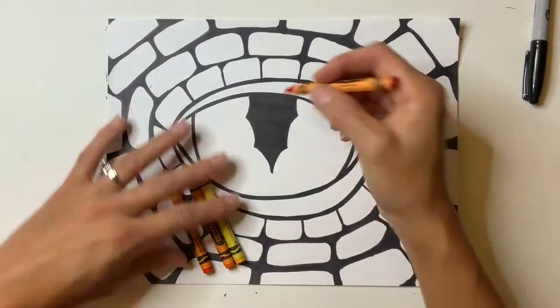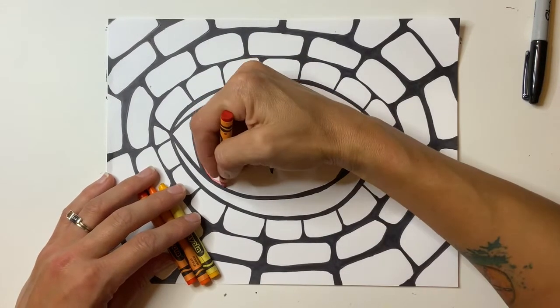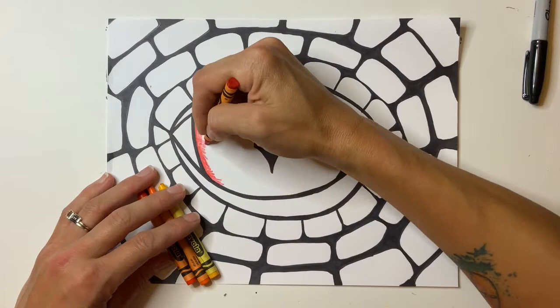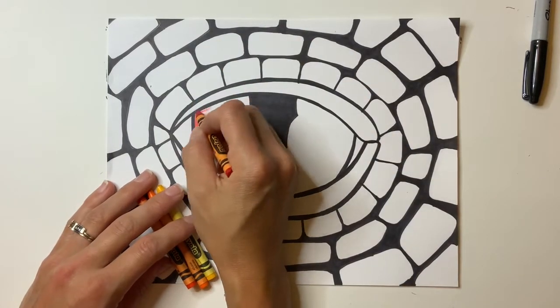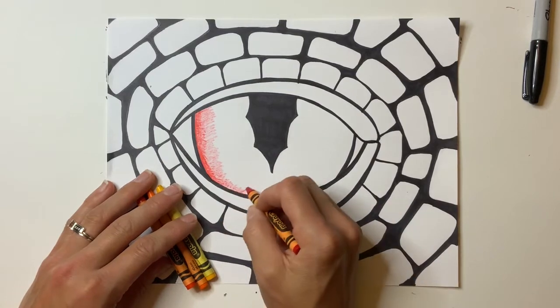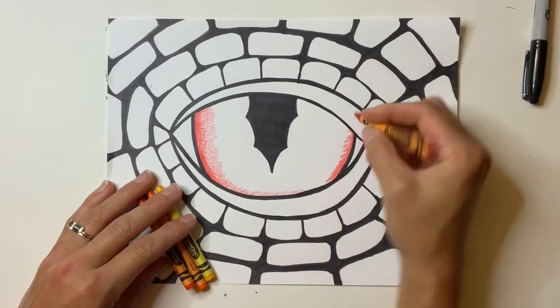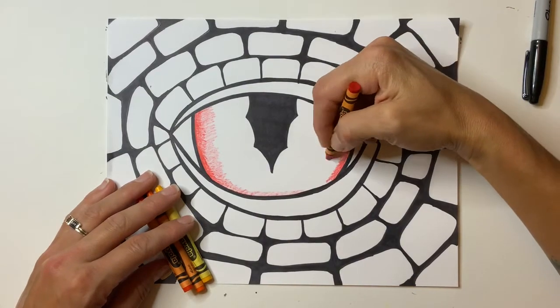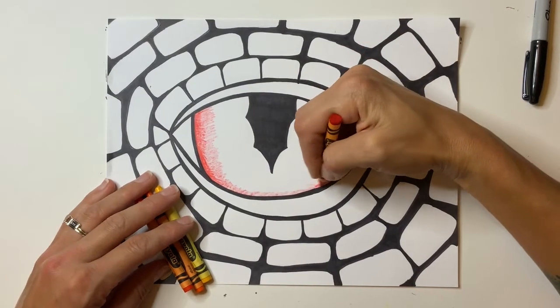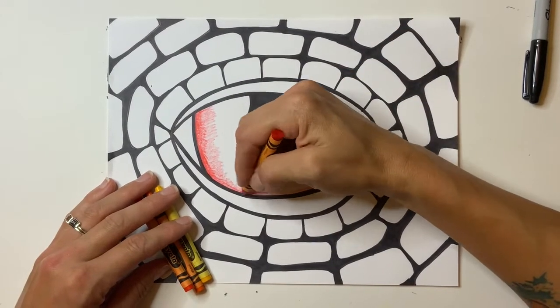Now that I have all of the drawing done, I'm going to start doing my coloring. Remember, with value, we are looking at going from light to dark or dark to light with our color. So I have chosen warm colors for the eye. I am starting with my darkest warm color, which is Scarlet. It's a deep red orange. So I'm going to outline that eye with that scarlet color.